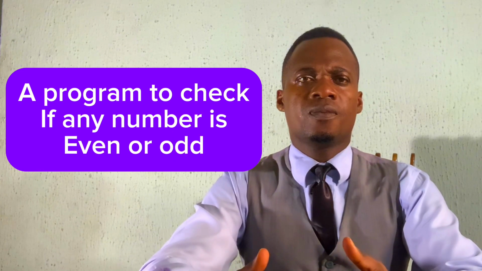Another application of modulus is to determine if a number is even or odd. An even number, as we know, is a number that is divisible by 2, and an odd number is any number that cannot be divided by 2. So how can we write a program that will check if a number is even or not? Quickly, I'll explain the logic.